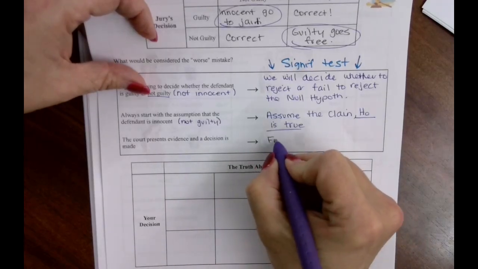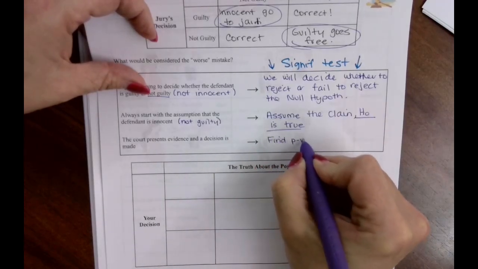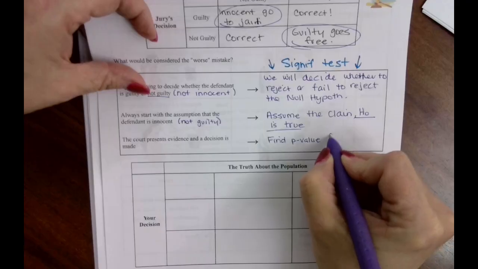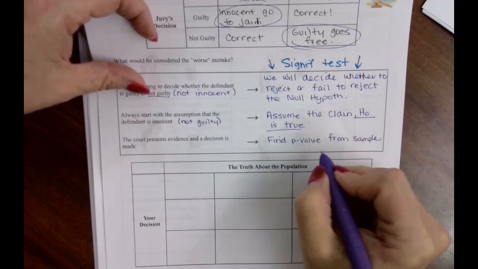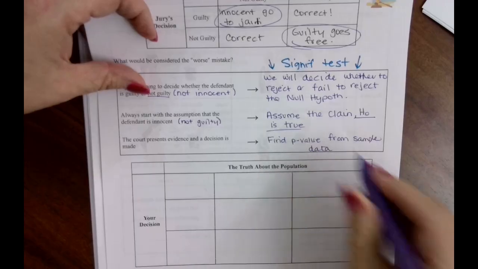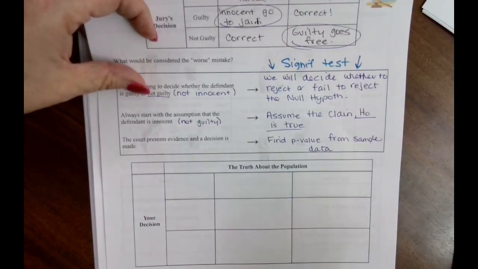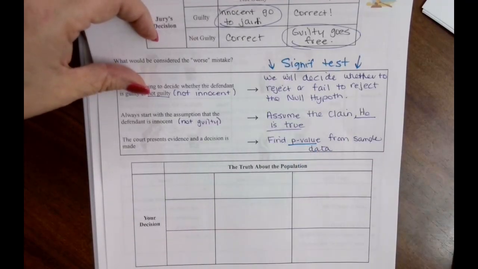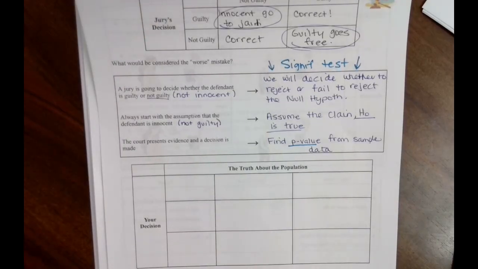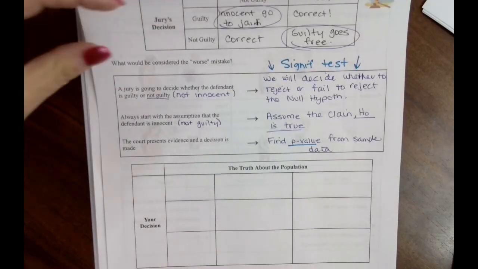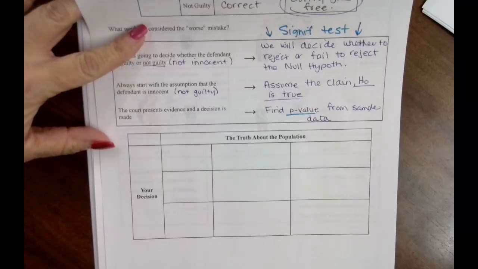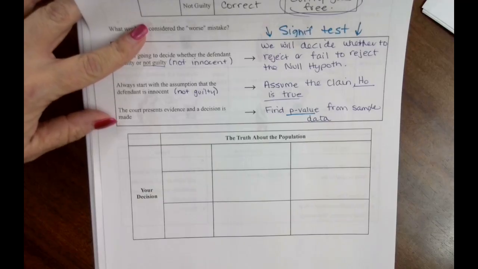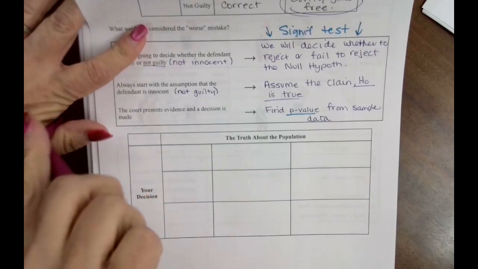So to do this, what are we doing? We're finding our p-value from our sample data. And really what we're looking for, and this is very important, is this p-value. Okay, so we're going to create a chart. And this chart is something that you're going to want to create every time you are tasked with finding the error or evaluating the error. Okay, so stick with me as we fill this out.